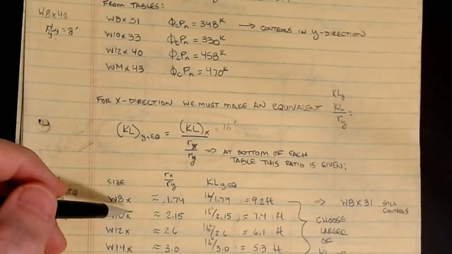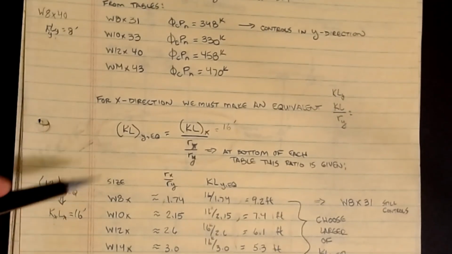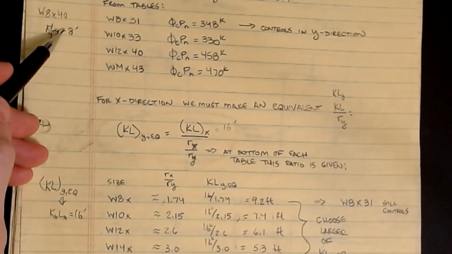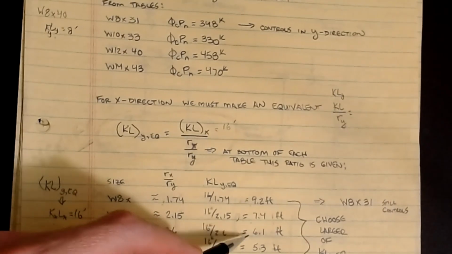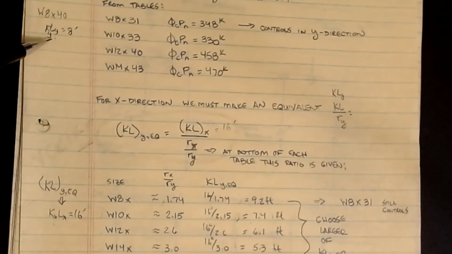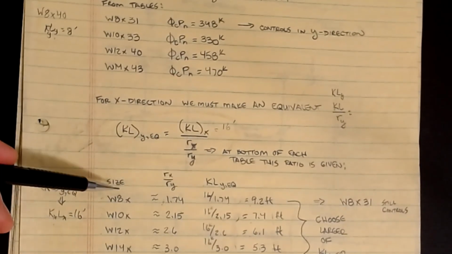And so we can go through and double check now, and we can start to choose our sizes. You can see that for the larger 10s, 12s, and 14s on there, KLY equal to 8, now it's 7.4, 6.1, 5.3. The X is still actually stronger than the weak direction on those, but this little guy right here is the one that we're playing with.